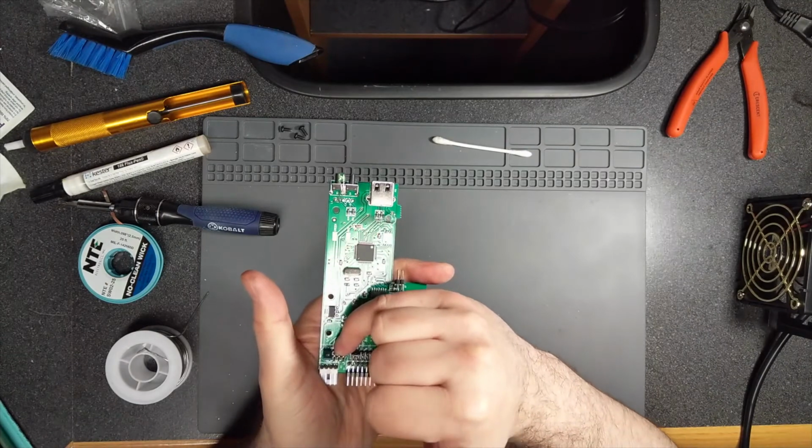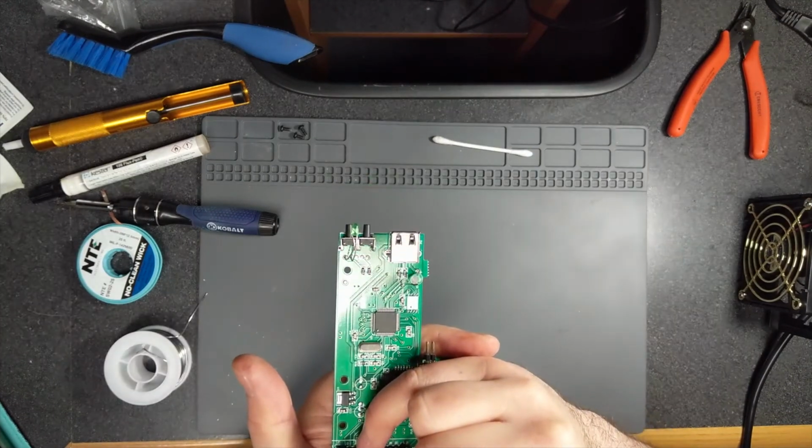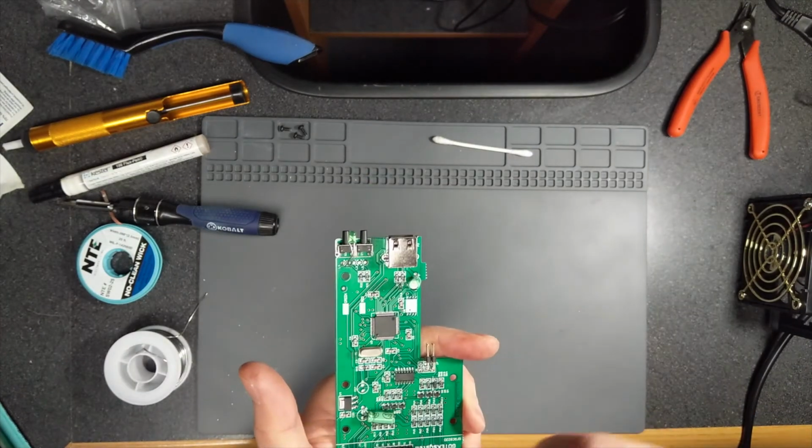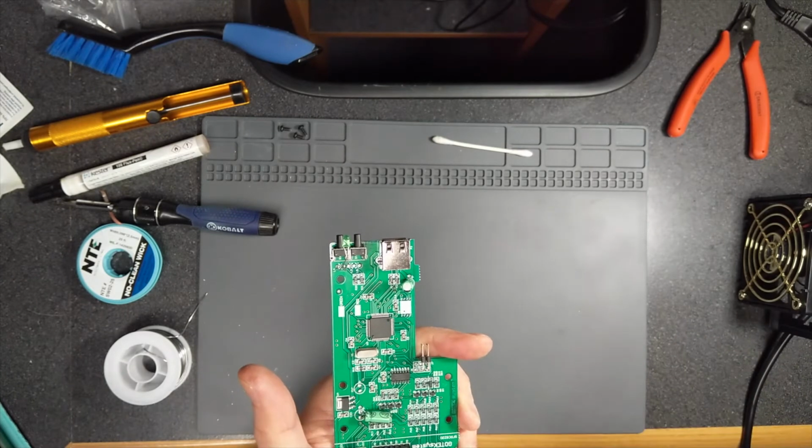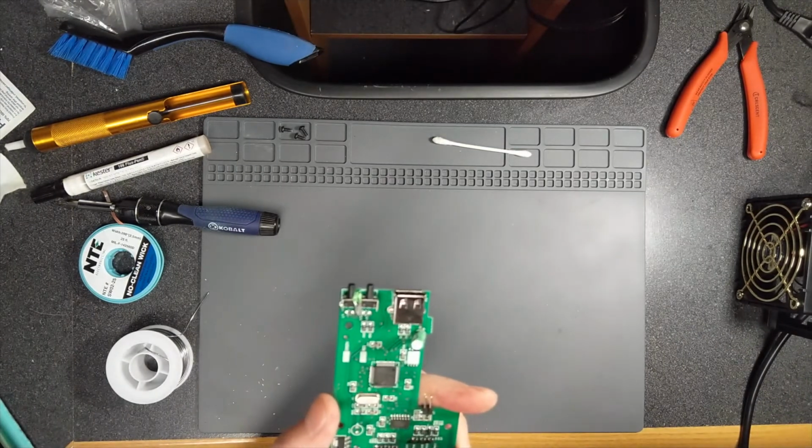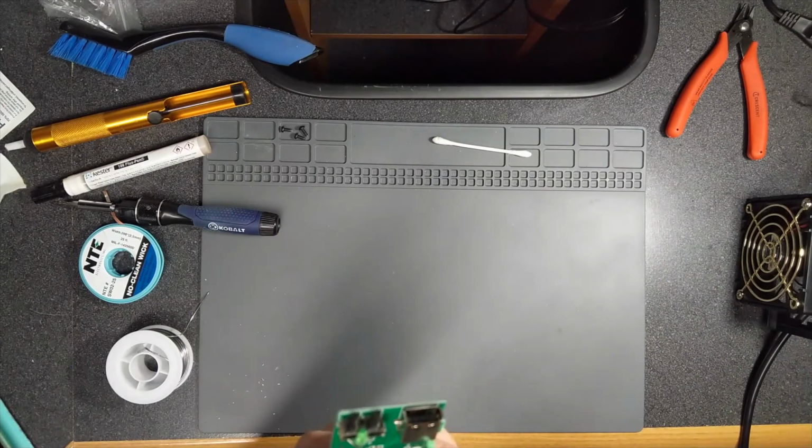But this one is the transmit, this one's the receive. Obviously on the other end, you're going to crisscross them because you want TX to RX and RX to TX. This last one here is reset. Not sure what it does. I'll have to find out.